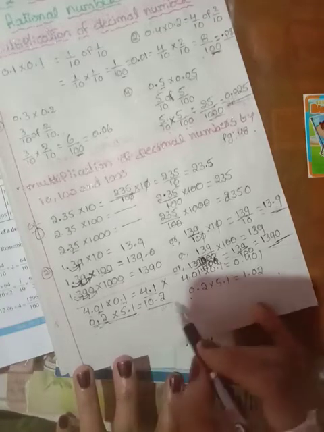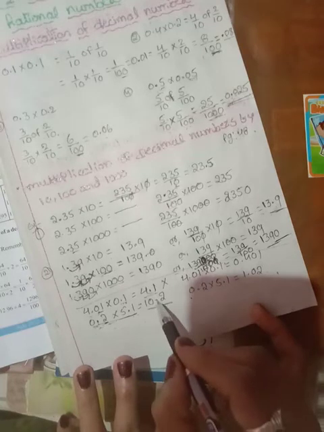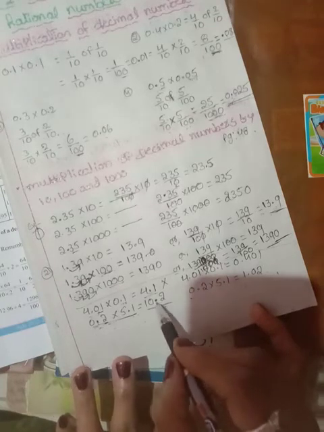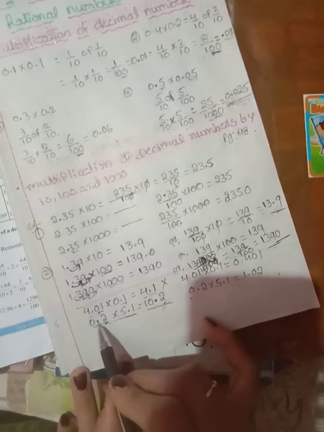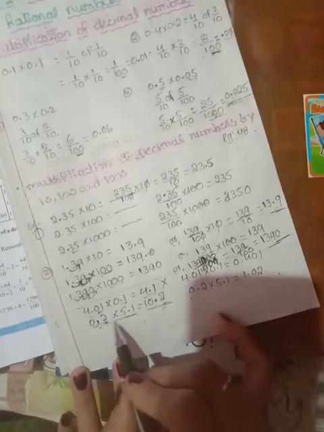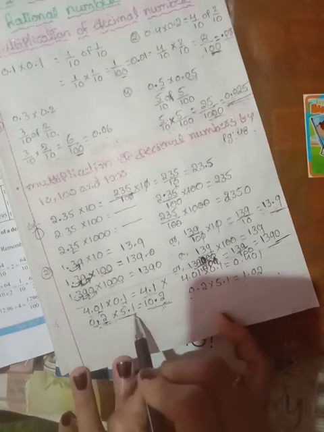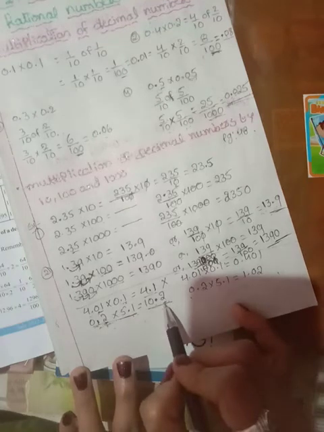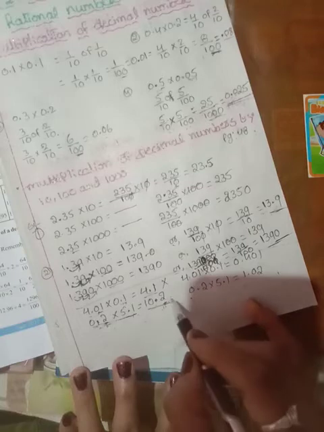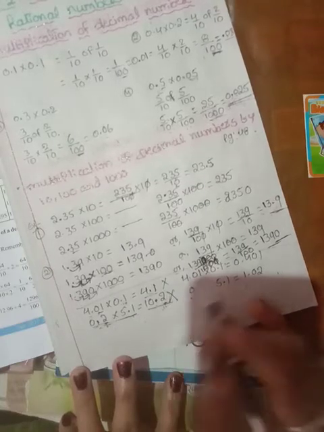Okay, but here in the answer after decimal points how many digits are there? Only 1 digit only. But in our given problem, how many digits are there? This product law 2 digits only. Here it is only 1 digit after decimal points. So this is also wrong.